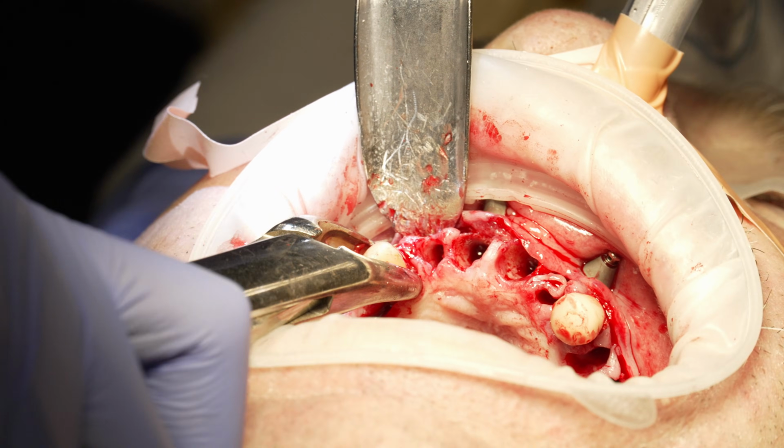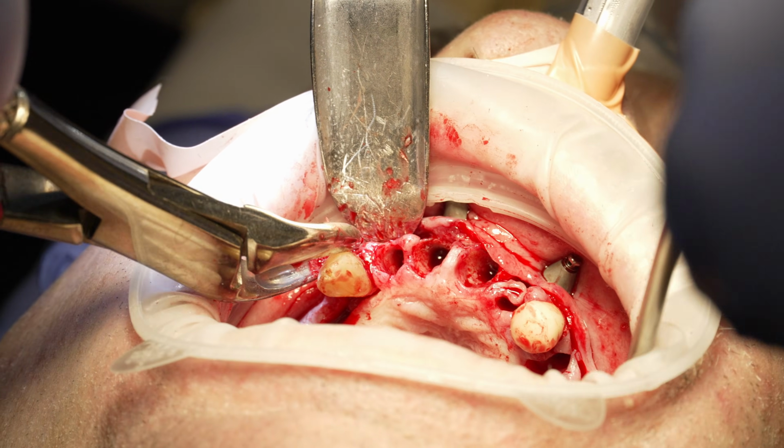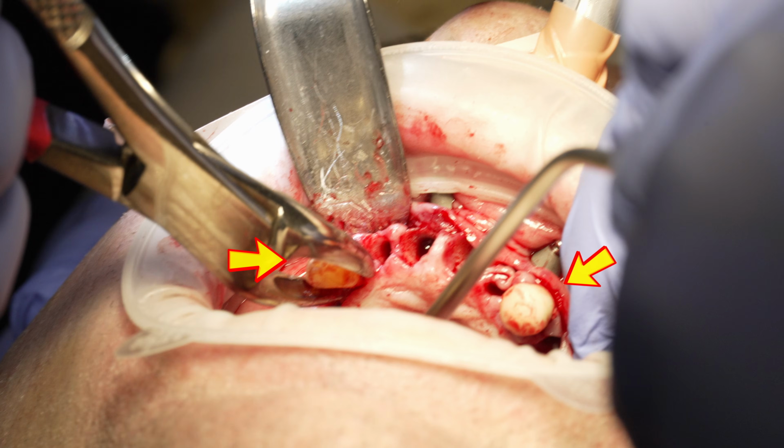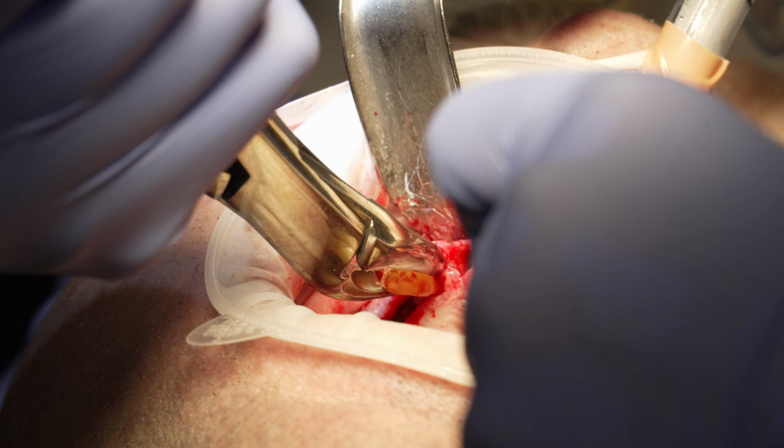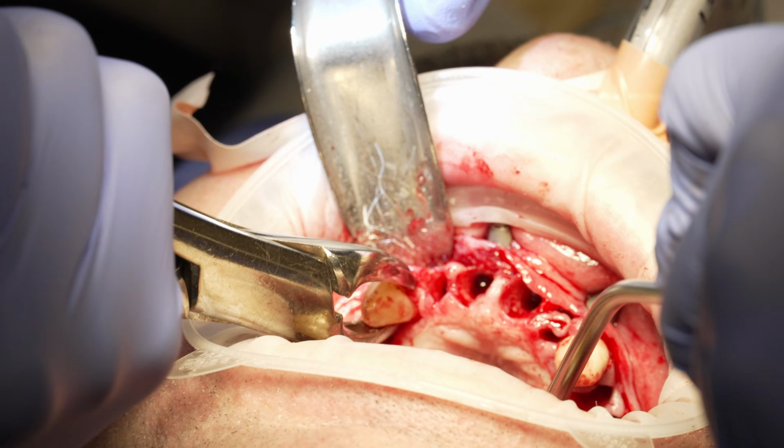And while most of them are coming out easily, there will be some a little more difficult, like the canines here. They always come out, but some will be a little more difficult and some obviously a lot more easy.